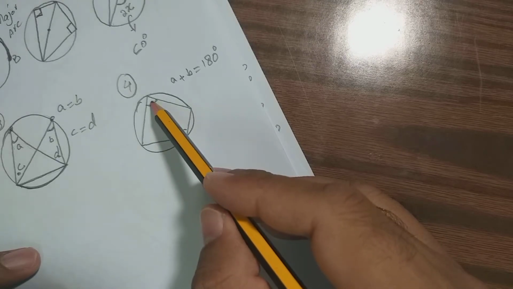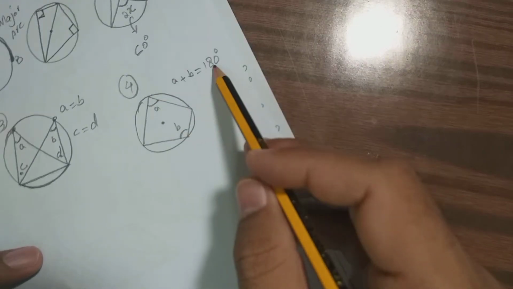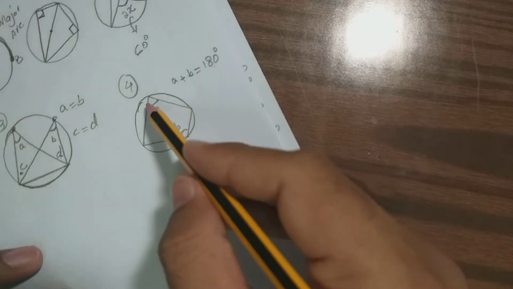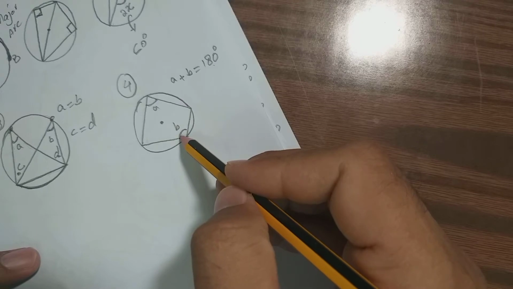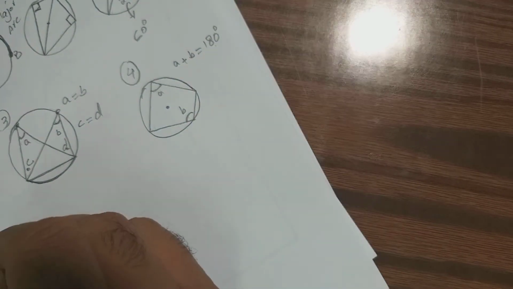So A plus B gives you 180. They are opposite, A opposite B.